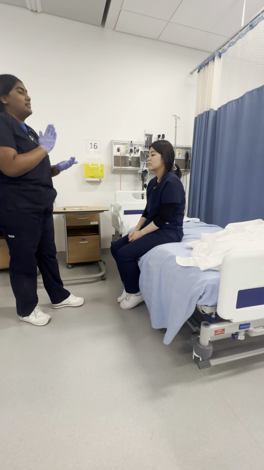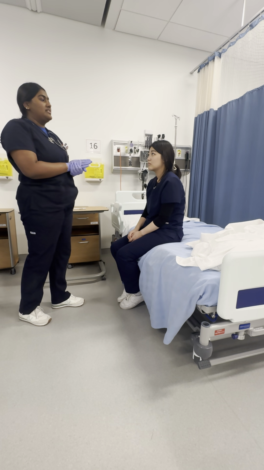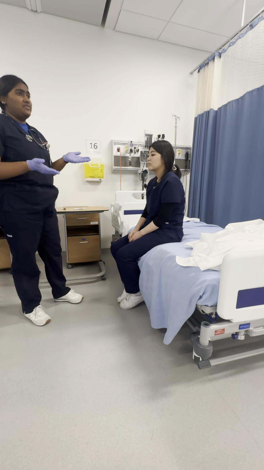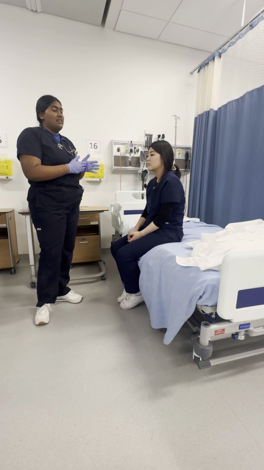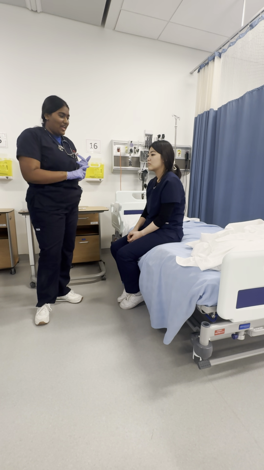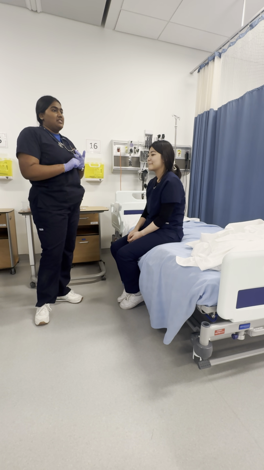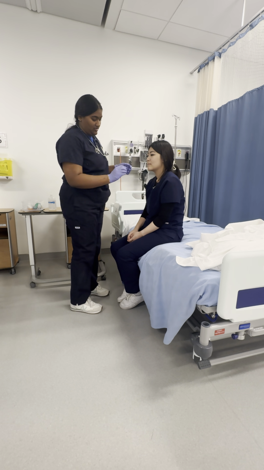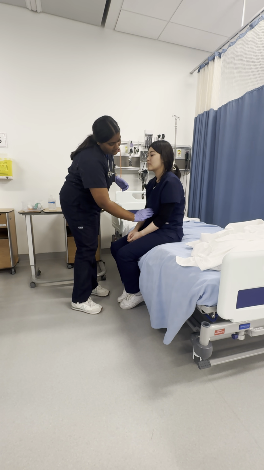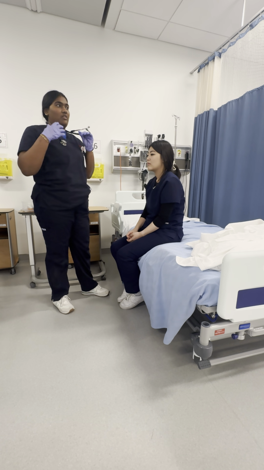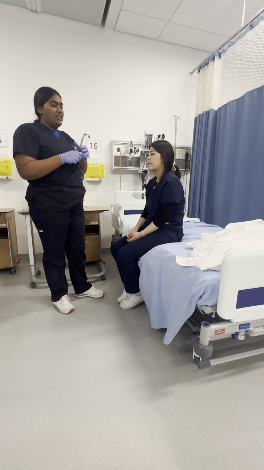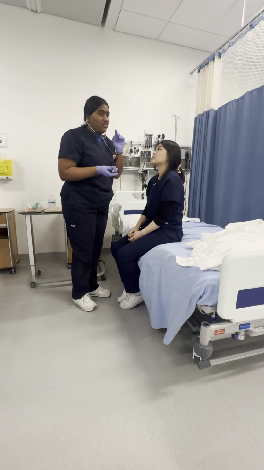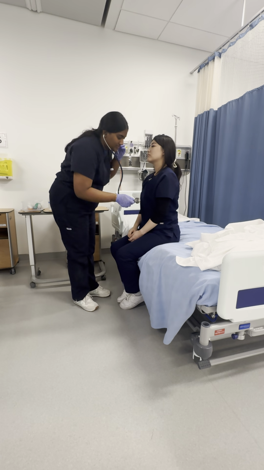Now I'll be taking her apical pulse. First we have to find the landmark. The apical pulse is at the apex of the heart, in the 5th intercostal space, at the left mid-clavicular line. This is her left, so it's here. And now I'm going to auscultate. I'm going to use the diaphragm to get the heart rate, and I'm going to listen for 30 seconds.